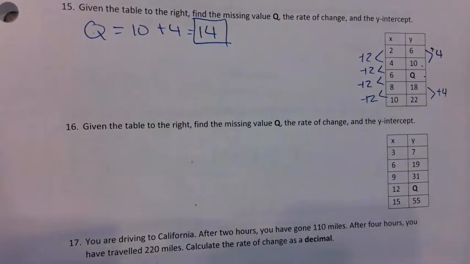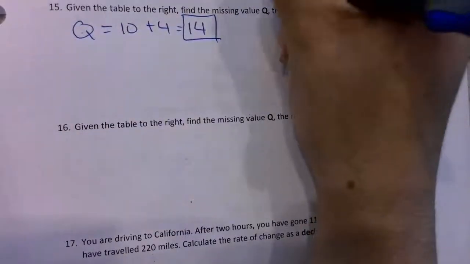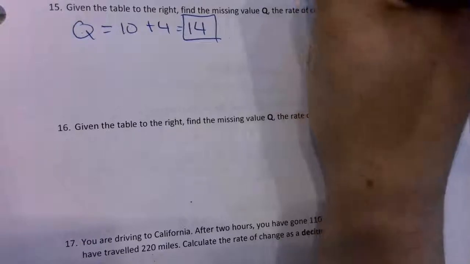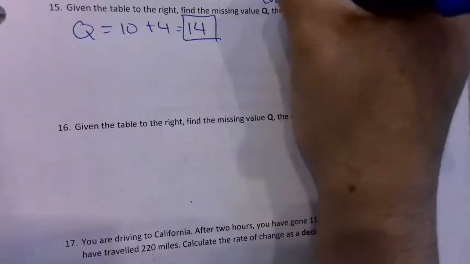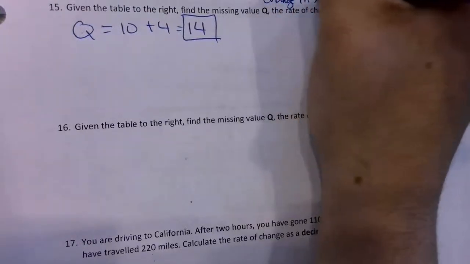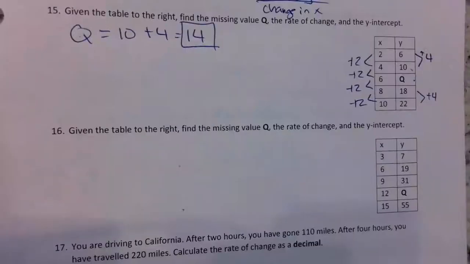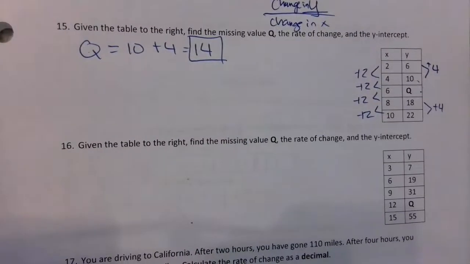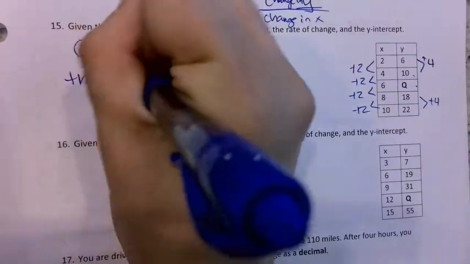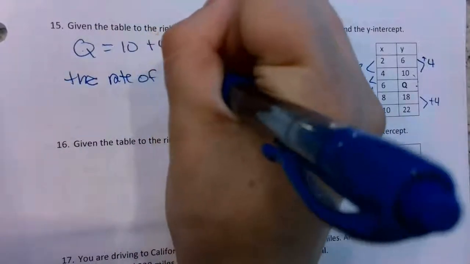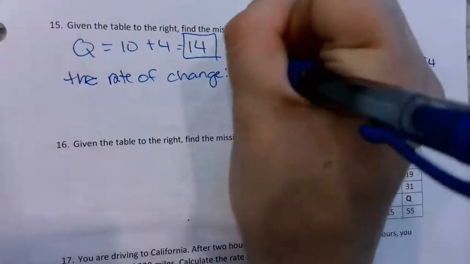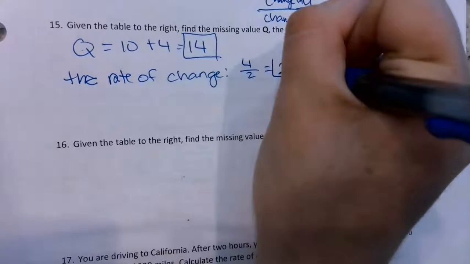My rate of change is going to be change in y over change in x. I should have thought of that before I wrote. Ooh, it's off the screen. So my change in y is 4, and my change in x is 2. Rate of change. So 4 over 2 simplifies to just 2.